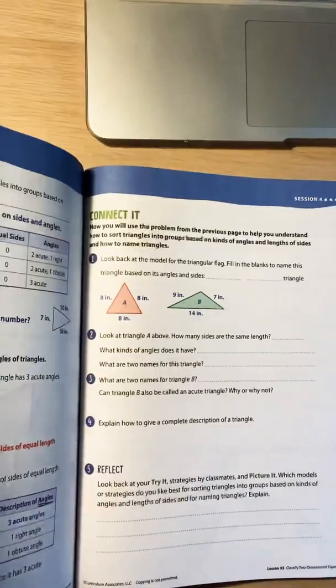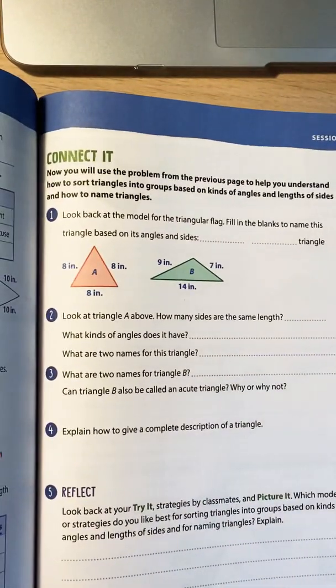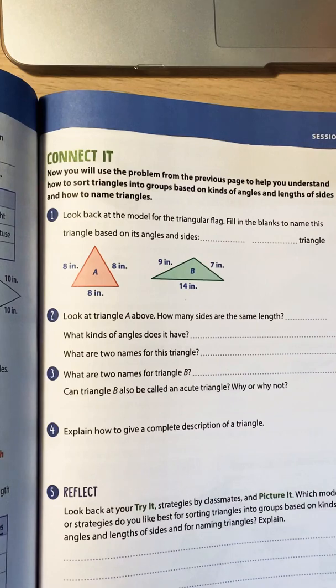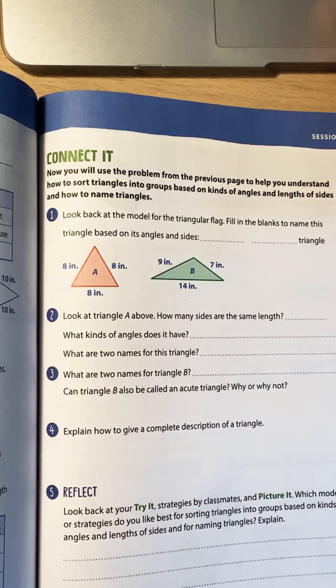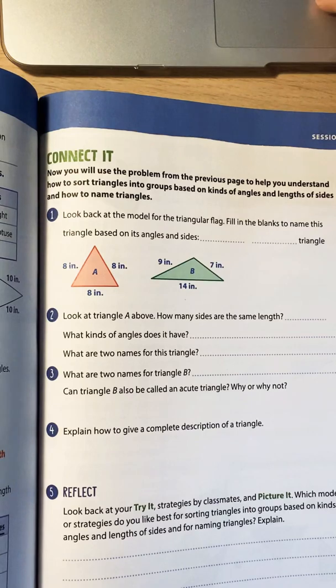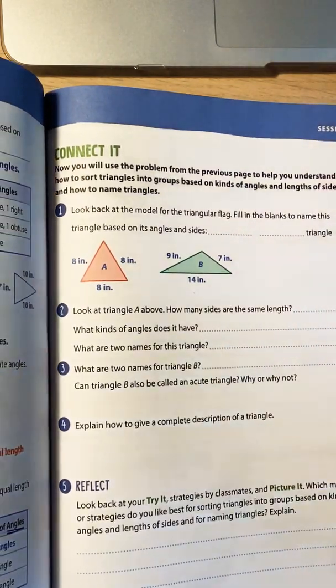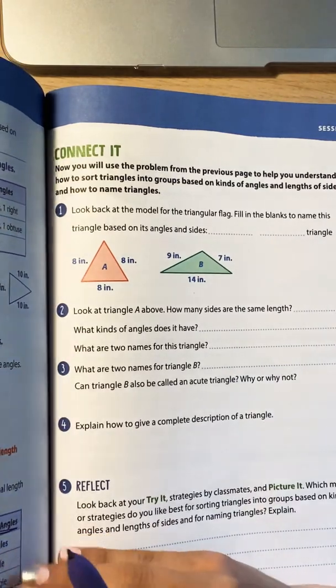Gonna zoom in a little bit. There we go. Now you'll use the problem from the previous page to help you understand how to sort triangles into groups based on kinds of angles and lengths of sides and how to name triangles. So that's basically the whole poster. If you've memorized that poster, you're in good shape.